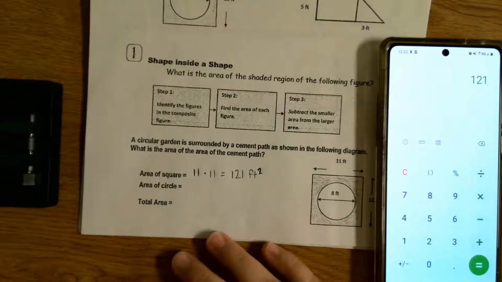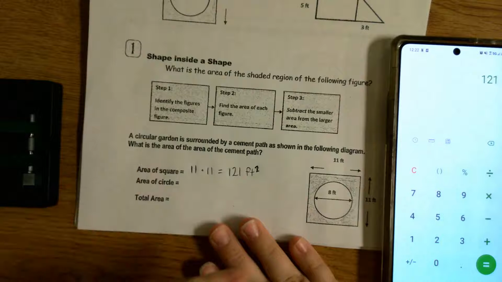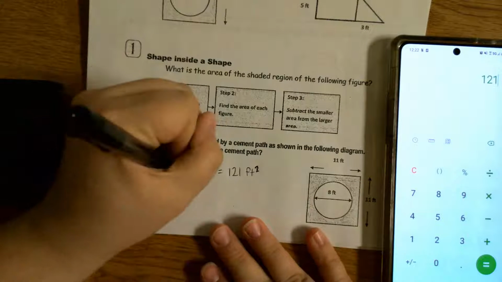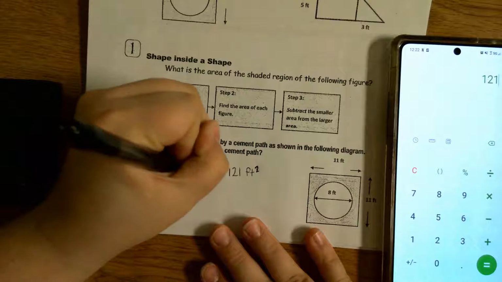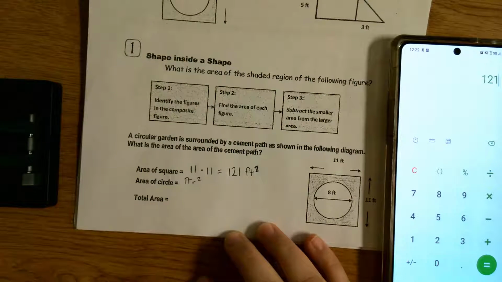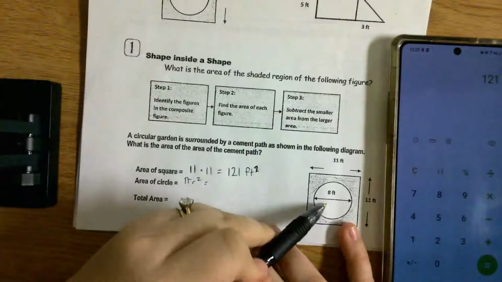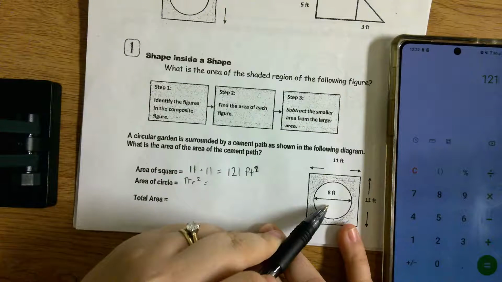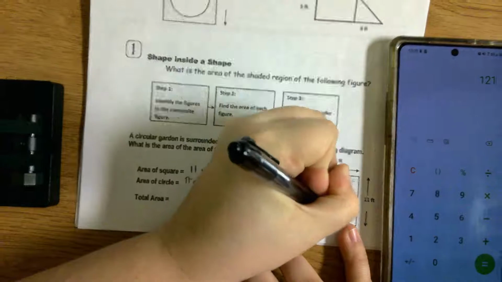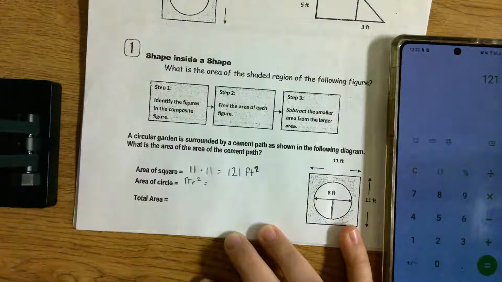All right. Then for area of a circle is pi r squared, or pi times r times r. So in other words, our diameter is 8. We need our radius. The radius is only half. Half of 8 is 4.